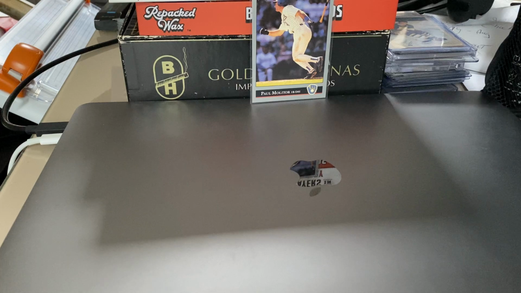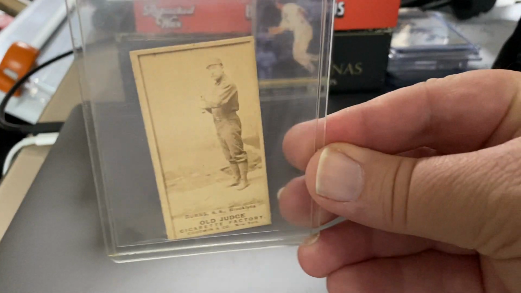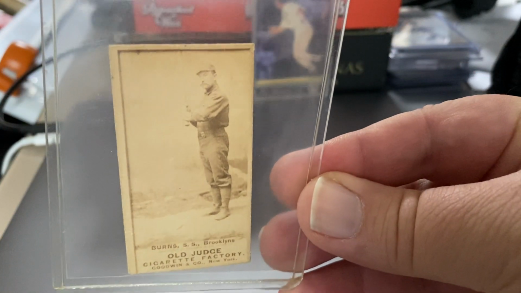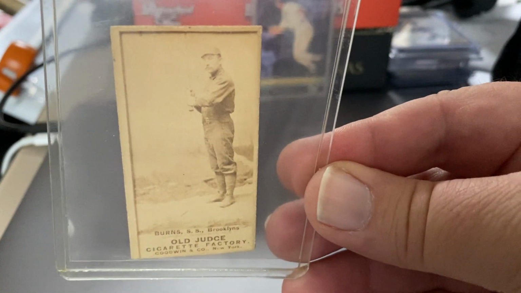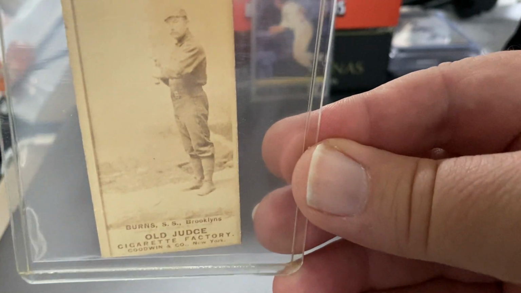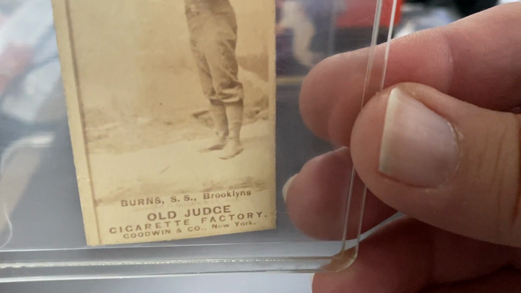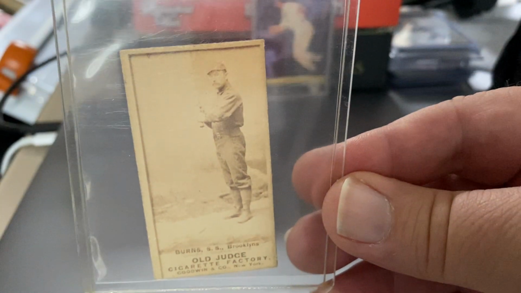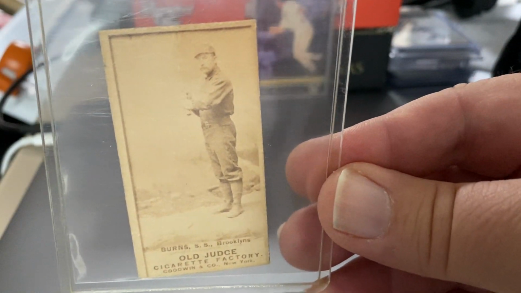For instance, 1887, the N172 Old Judge showed the player's name, position, and team. Here is Burns, shortstop for the Brooklyns. 1887.